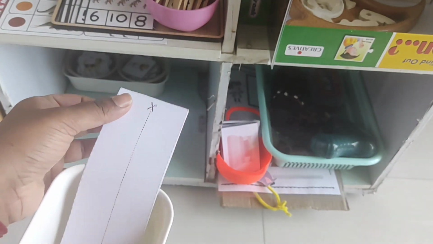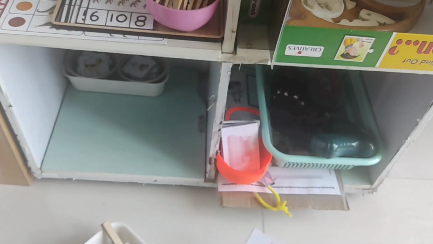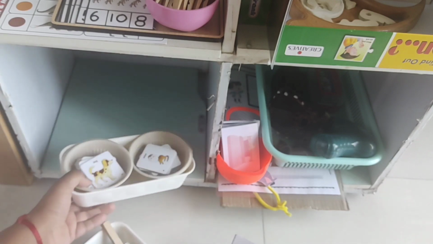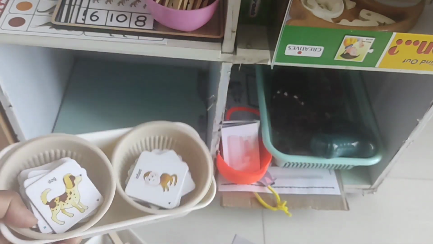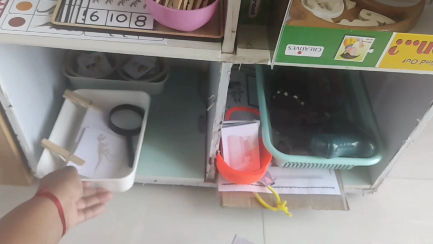The second activity is dinosaur cutting strips. I provided the scissors for him, and then the next activity is matching dinosaurs with their babies. It's a basic level puzzle that I've put in. No prep, zero prep. So yeah, these three things are on the last shelf.